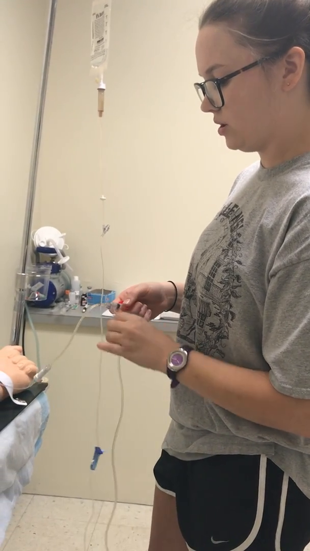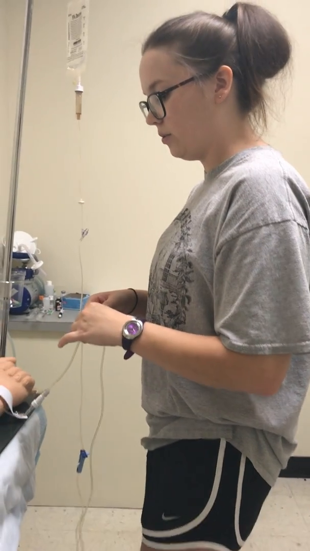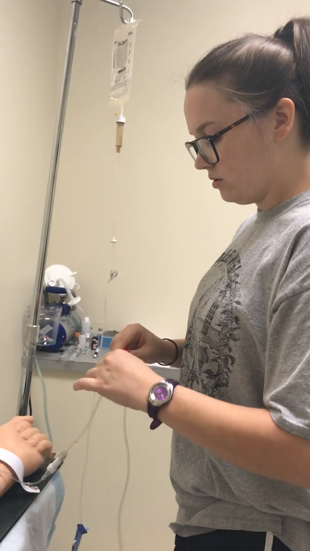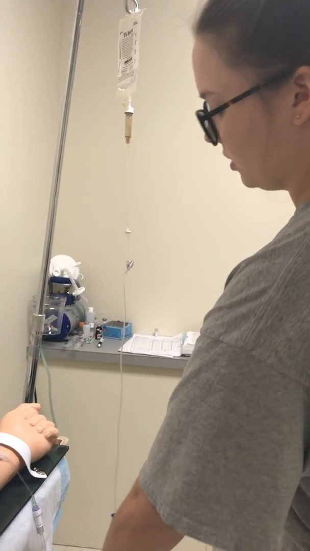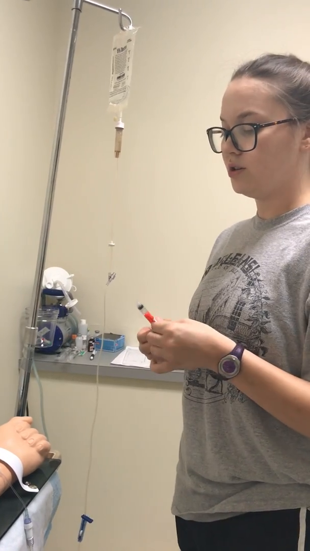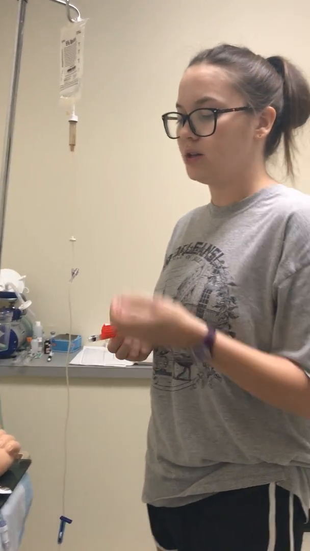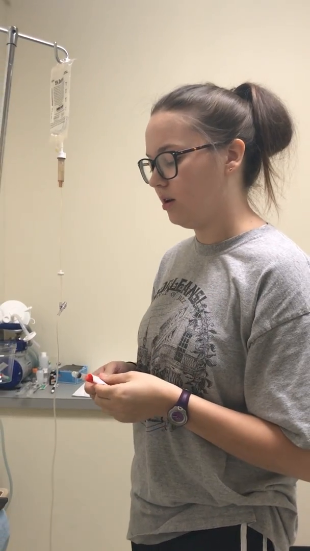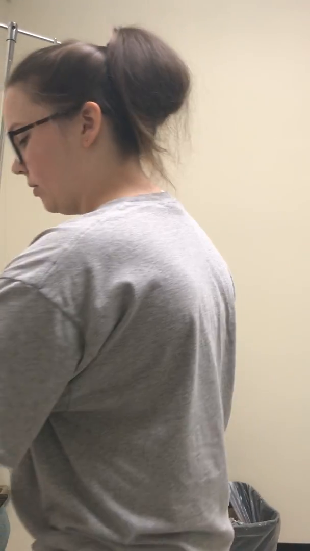Make sure that the patient has tolerated it well. There's no swelling, no redness. Just gonna put that back down. Seems that the patient has tolerated it well. I'll come back and assess in like 10 minutes to check the pain, see if the medication has worked correctly, and I will go ahead and get rid of all my sharps.